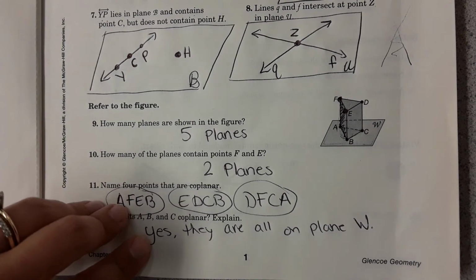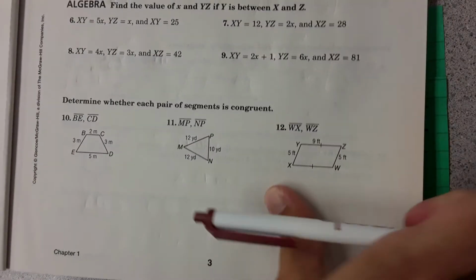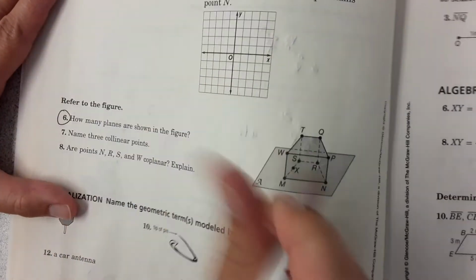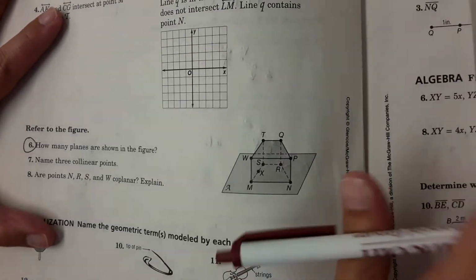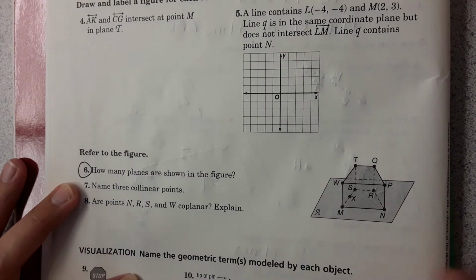Okay. On the back, we're going to do some specific problems. So we're actually going to start with number 6. How many planes are shown in the figure? So in your head, count how many planes are there.